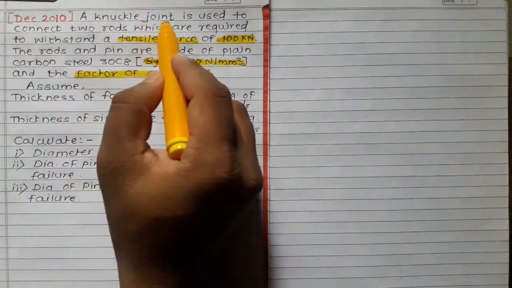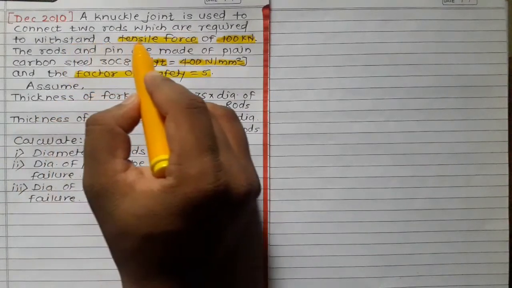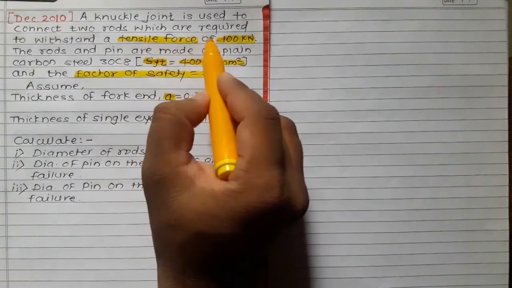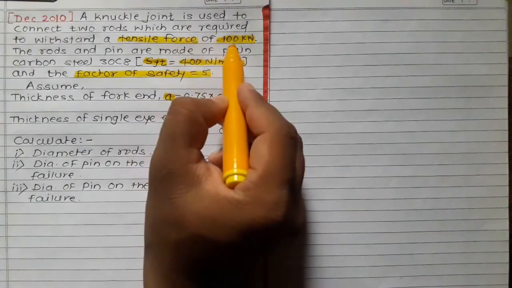A knuckle joint is used to connect two rods which are required to withstand a tensile force of 100 kN. So this is the tensile force of 100 kN acting on the rods of knuckle joint. That means this is the value of capital P.